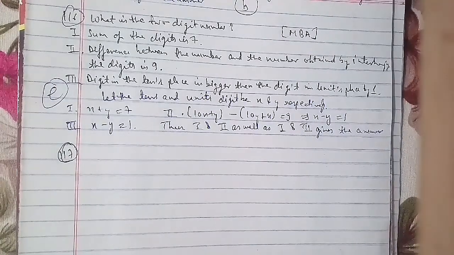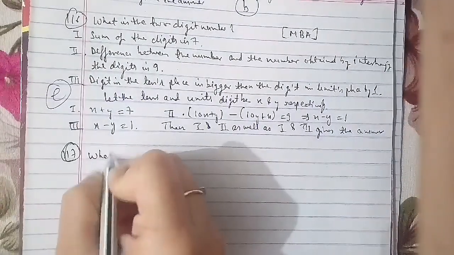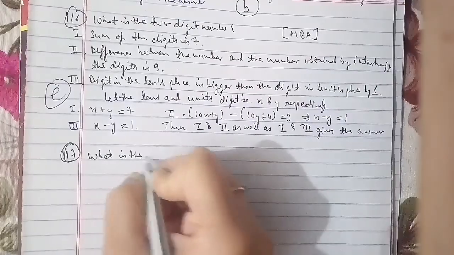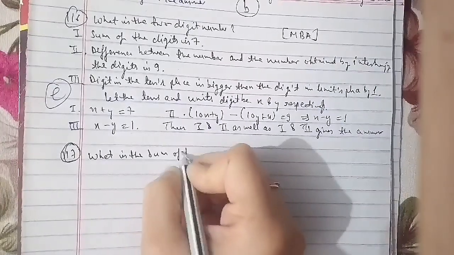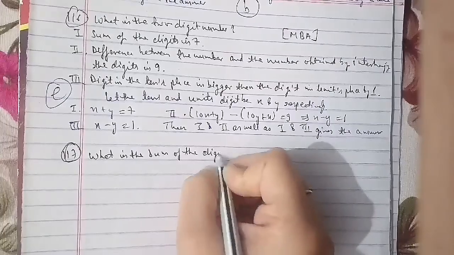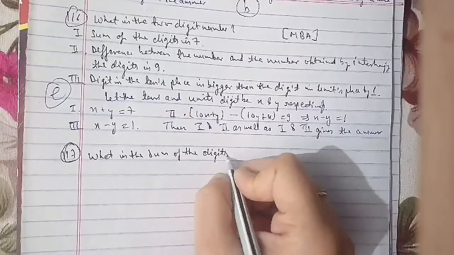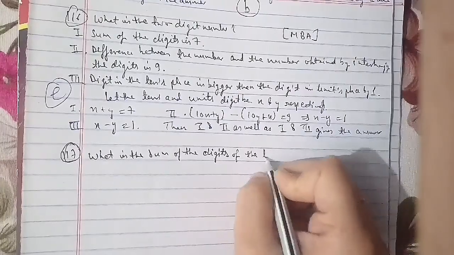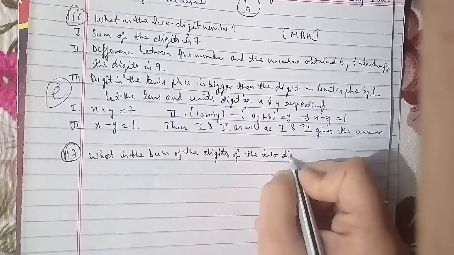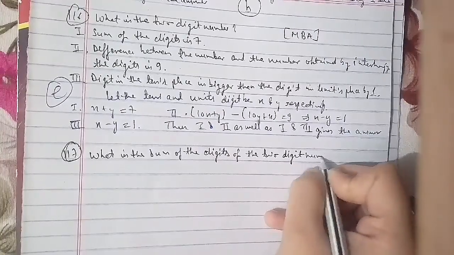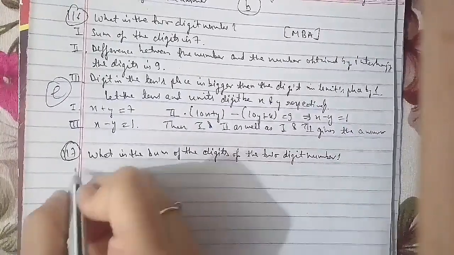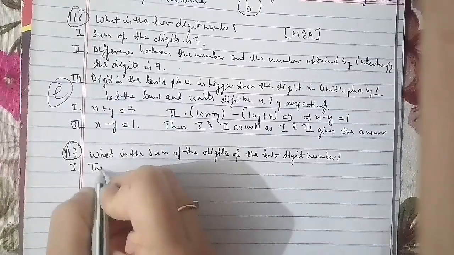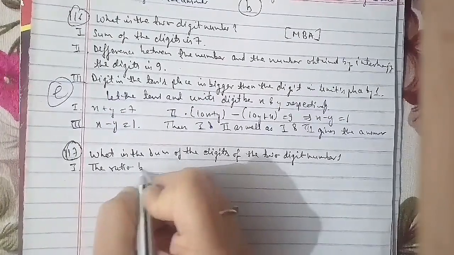And the second statement states that the number obtained on reversing the order of its digits is 18 less than the original number.